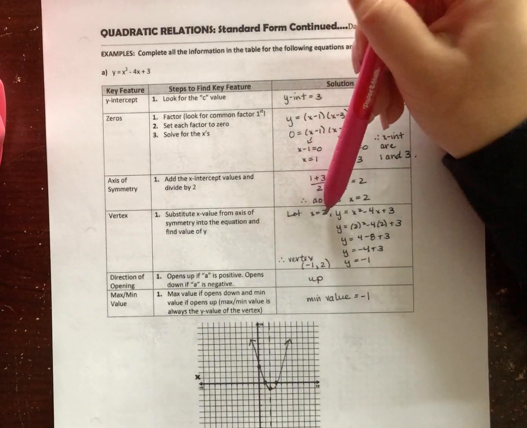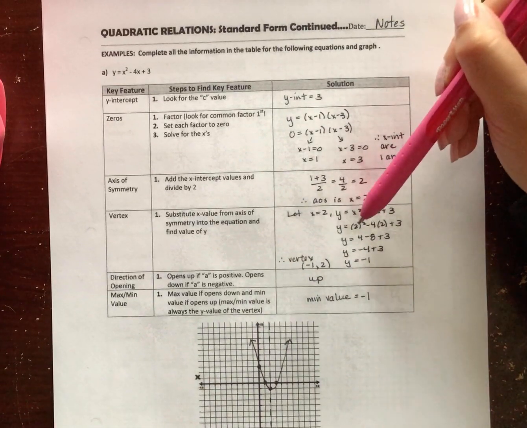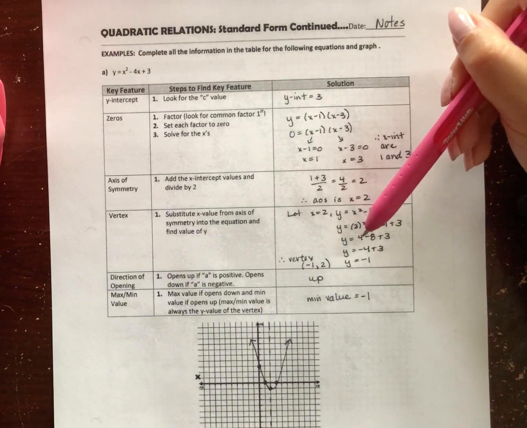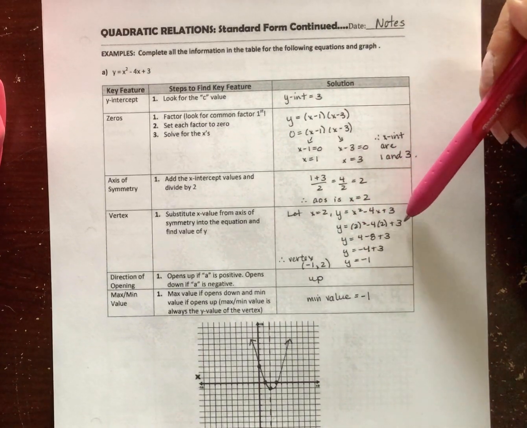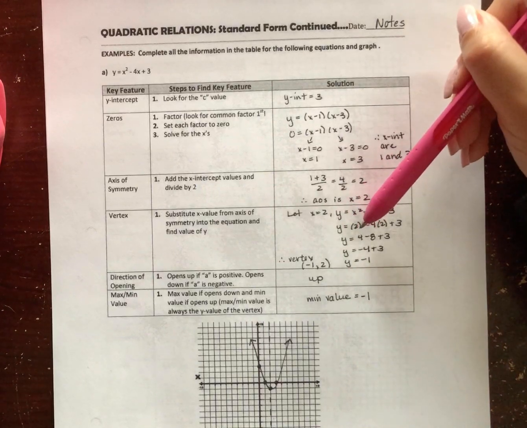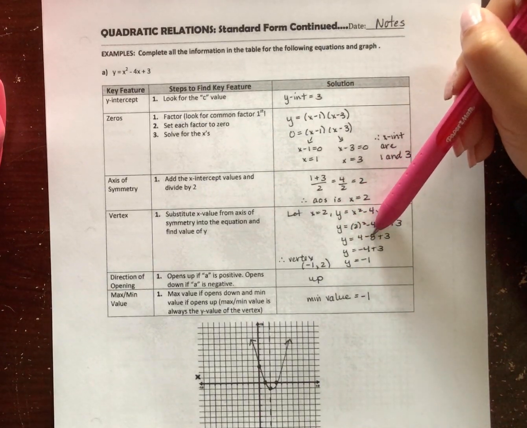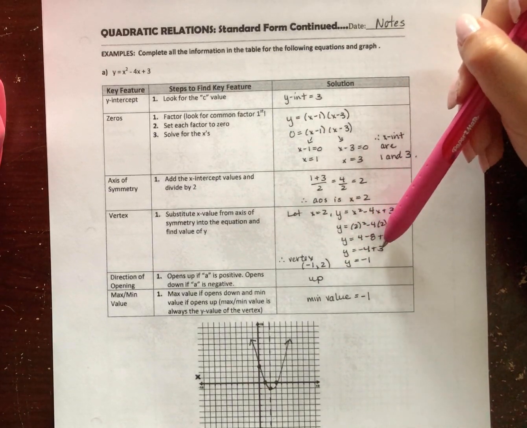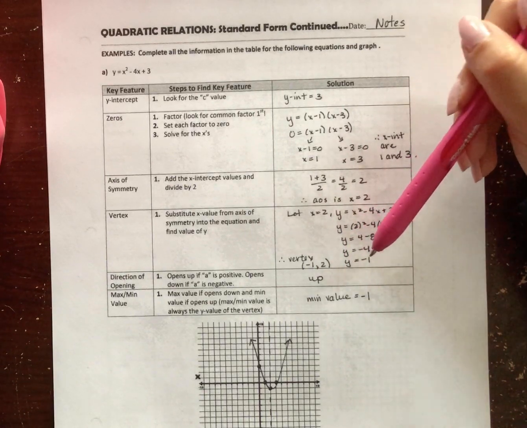So let x equal 2 into your standard form equation and sub wherever you see x, you're going to sub 2. So therefore, I got y equals 2 squared minus 4 times 2 plus 3. Y equals 2 squared gave me 4. Negative 4 times 2 gave me negative 8 plus 3. Y equals negative 4 plus 3. Y equals negative 1.